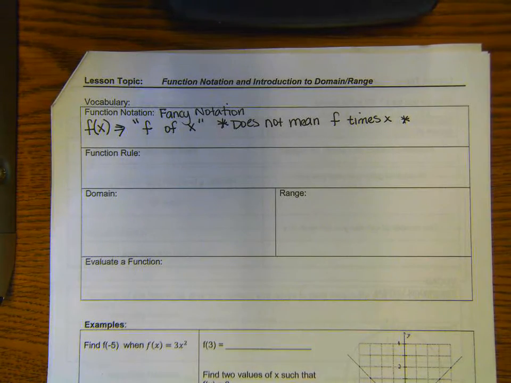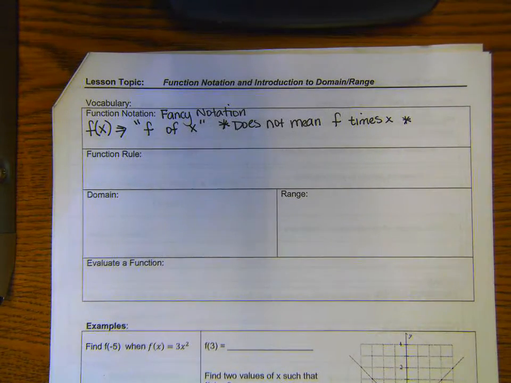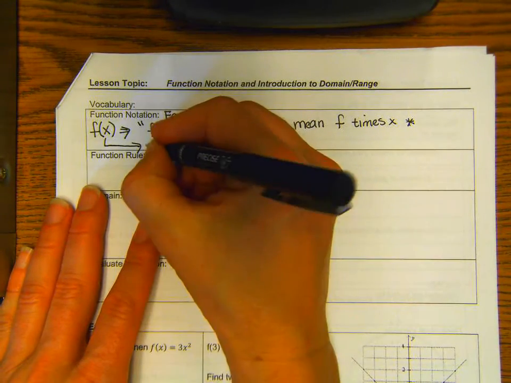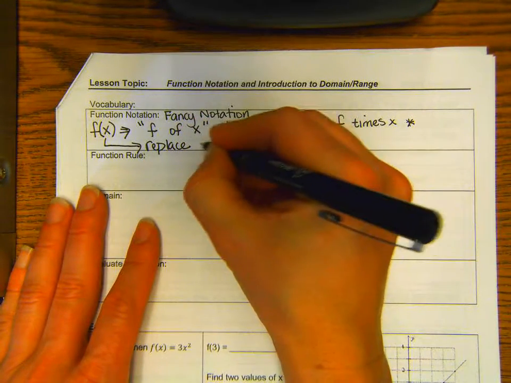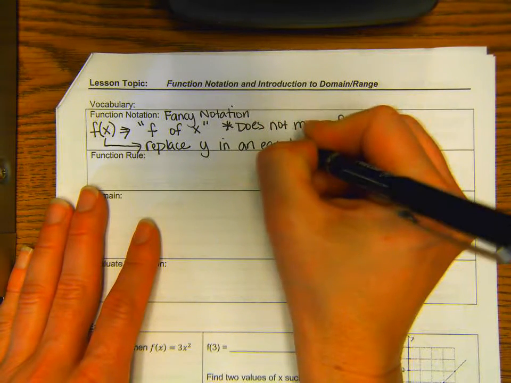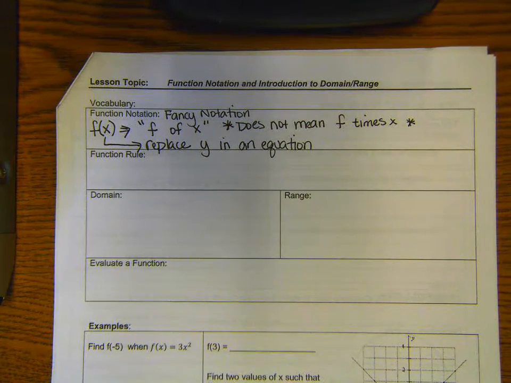Okay, and what we're going to do is, in an equation, when we have a y equals, we're going to instead use f of x equals. So it is going to replace y in an equation. So really, f of x on a graph is the same thing as the y. If you think of the vertical axis, the function is being graphed on the y-axis.